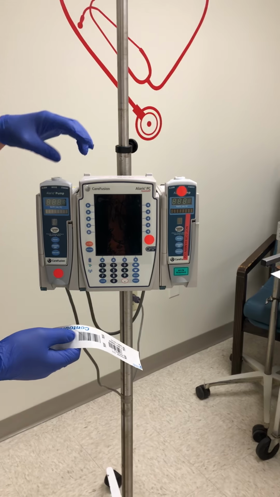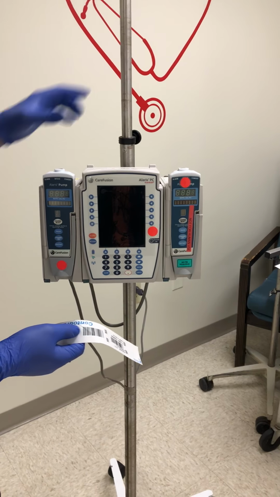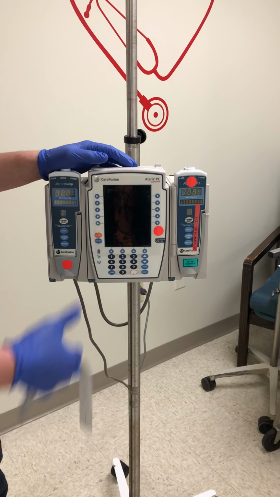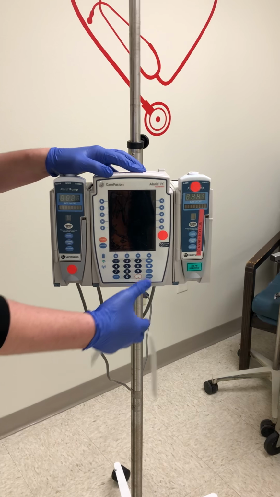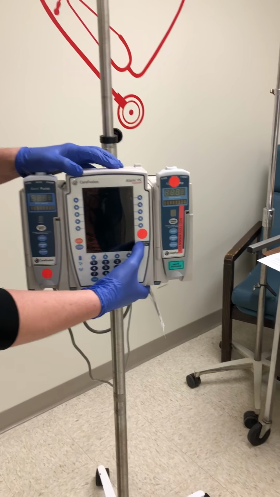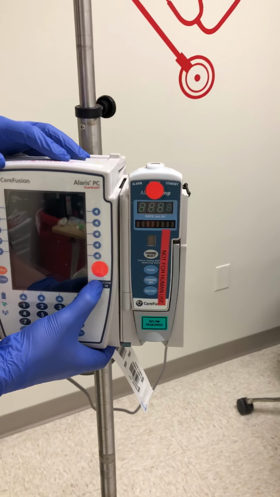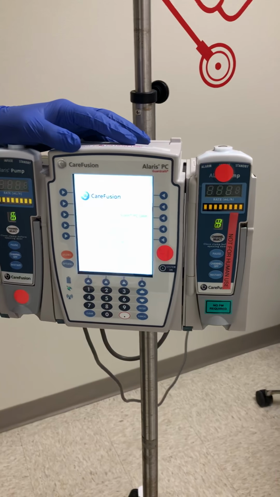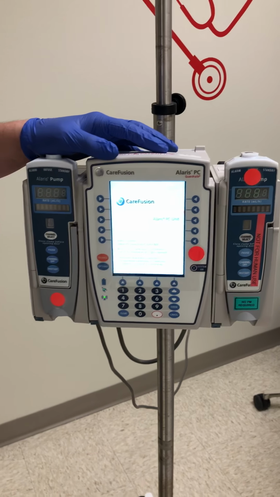This pump can hold up to 4 channels, so you can have 2 channels connected on each side, and I'll show you how those are shown on the computer once we turn that on. First thing you want to do is power on the IV pump where it says system on. Hold it for about a second and it'll start to boot up.